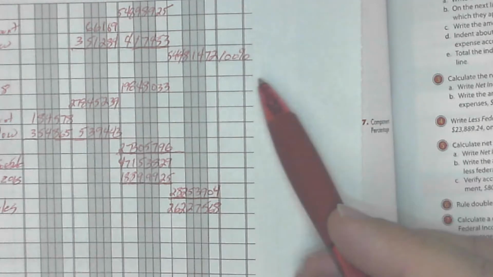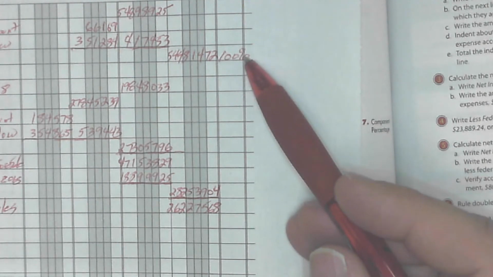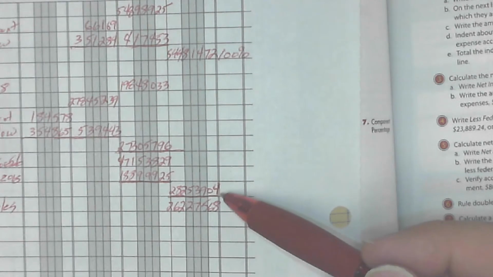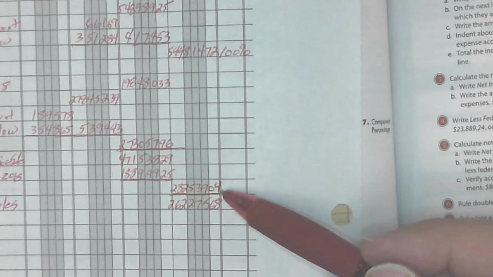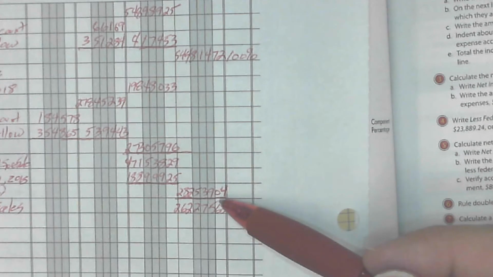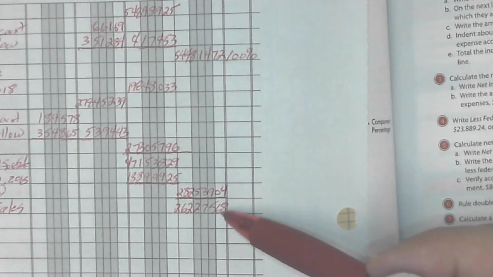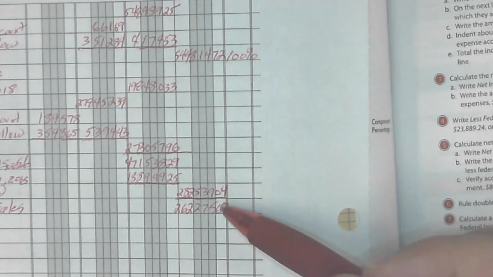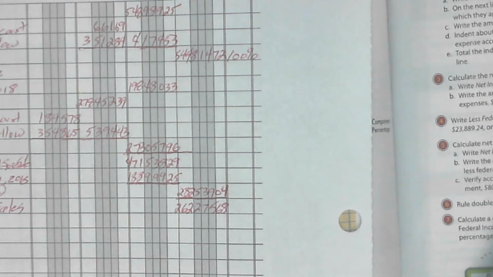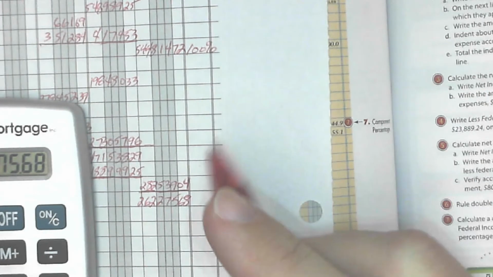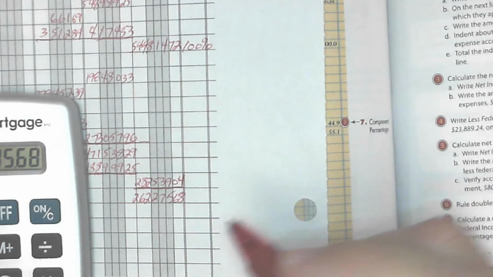So now we've got our net sales. We've got 100% of our net sales. Now we've got a figure for our cost of the merchandise sold over the year, and we've got an amount for our gross profit on sales. So now all we're going to do is just find the percentages for those.